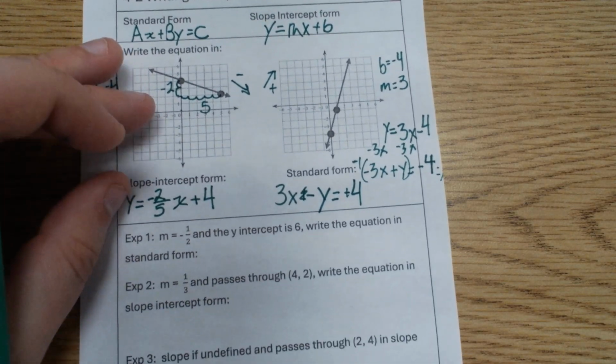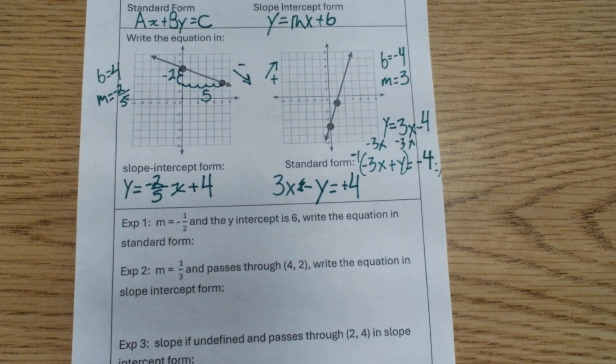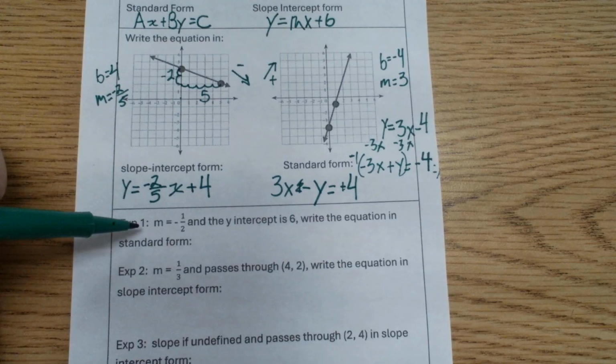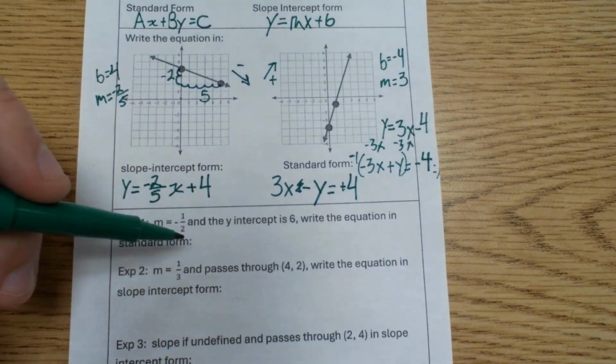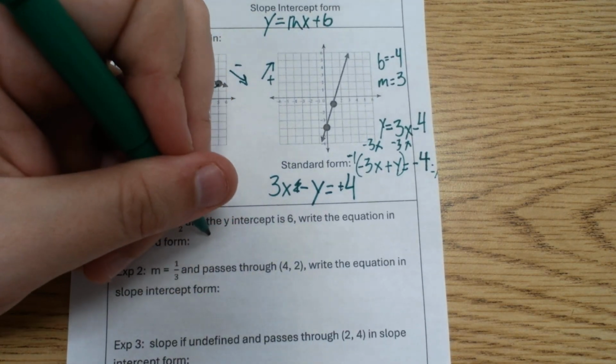Okay, looking at some more examples. So first it says I have a slope of negative 1/2 and the y-intercept is 6, and it wants us to write an equation in standard form. So knowing that pattern, we'd say, well, if the 1/2 moves over, it'd be positive 1x plus 2y equals, should be 12 because we multiply that times 2. But let's do the steps that we would normally do.